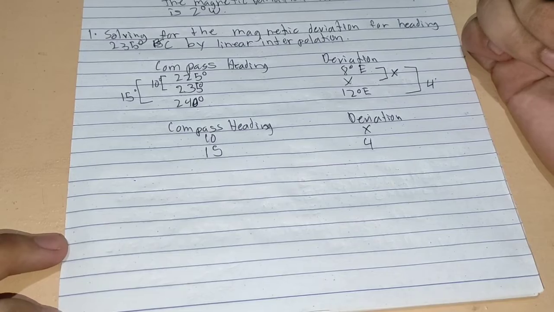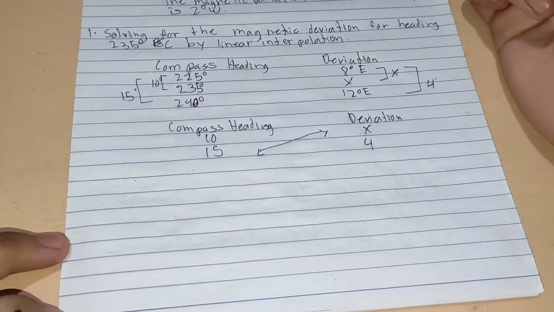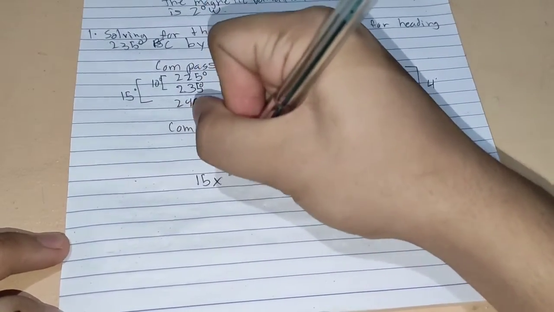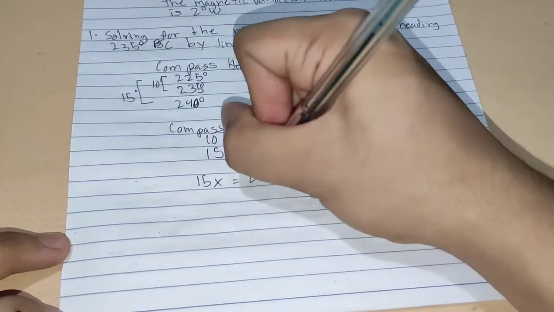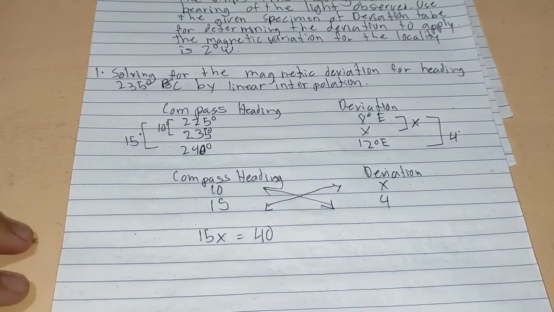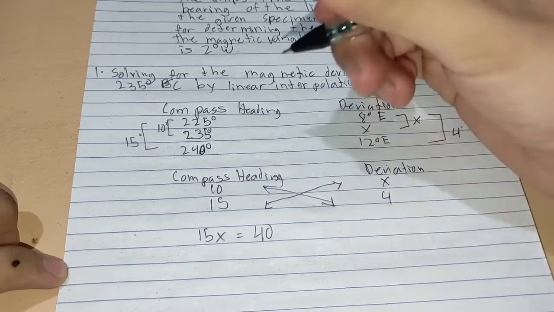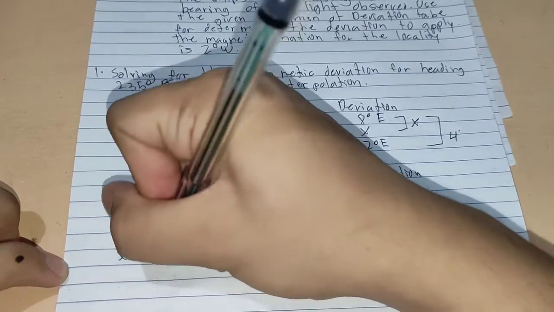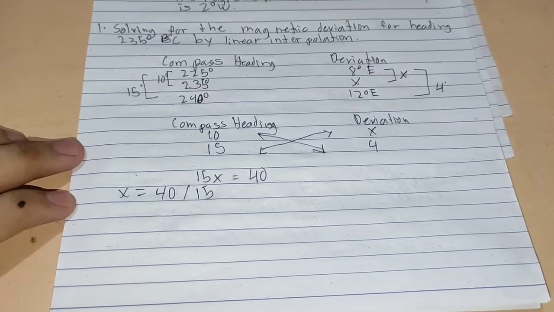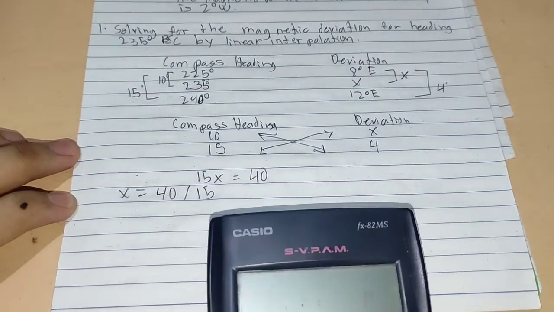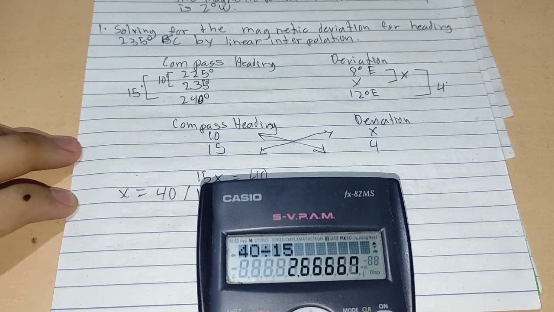Now we are performing the cross multiplication. 15 times X is equal to 15X. And then 10 multiplied by 4 is 40. After we get the answer, we need to transpose the 15 to the right side. So we now have X equals 40 divided by 15. Now after we transpose it, we are calculating 40 divided by 15. The answer will be 2.67.